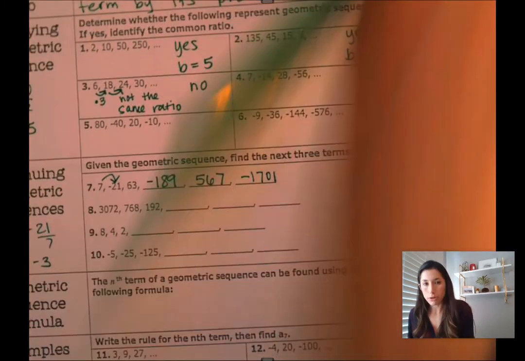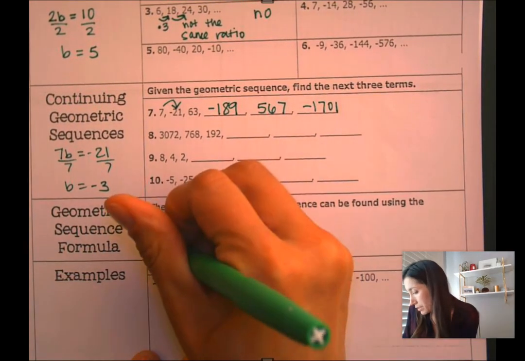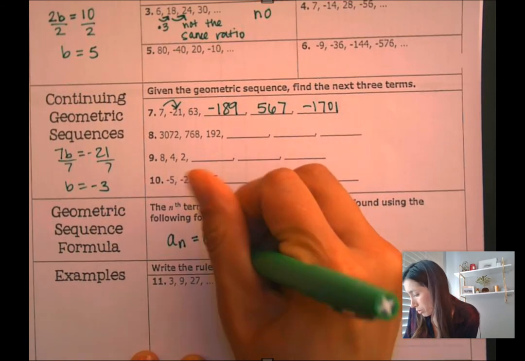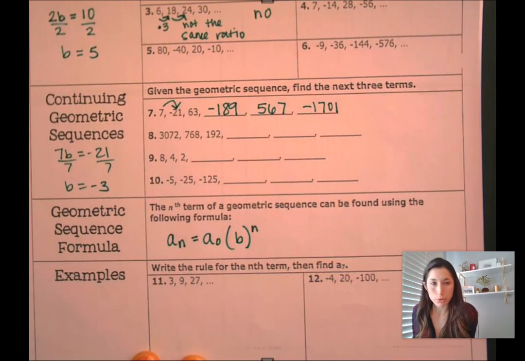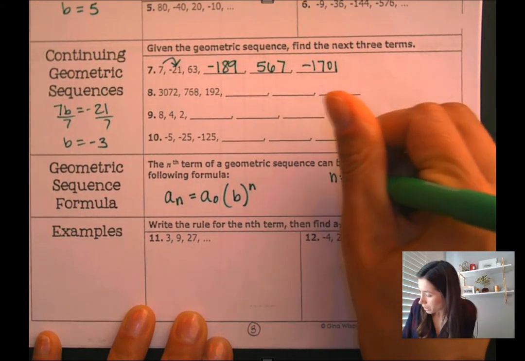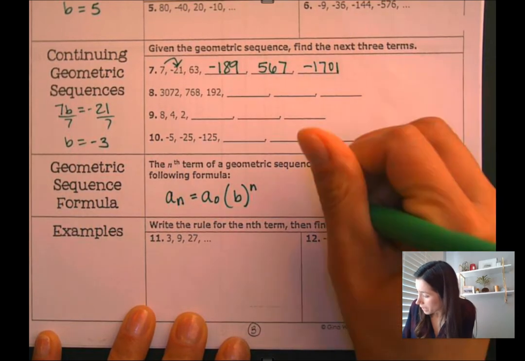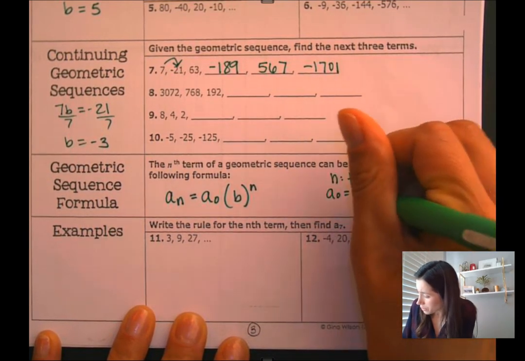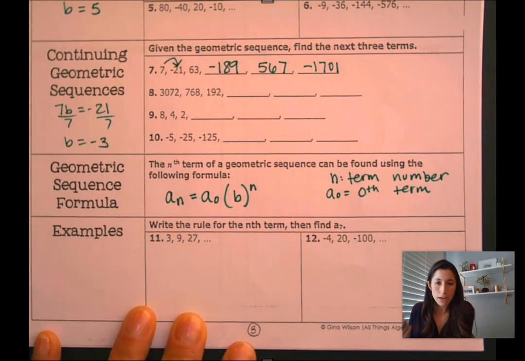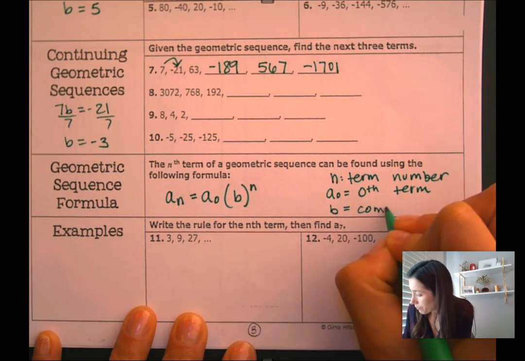And then this should look familiar from our toolkit. So let's just write out our formula again. a sub n equals our 0th term multiplied with our common ratio to the nth power. So remember, n is our term number. And when we're writing out our rule, we have a sub 0, that's our 0th term. We're always starting with our first term, so we have to kind of backtrack to get our 0th term. And then b, that's still our common ratio.